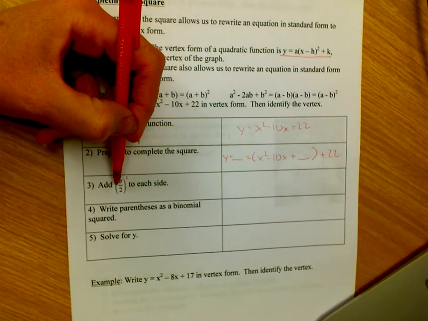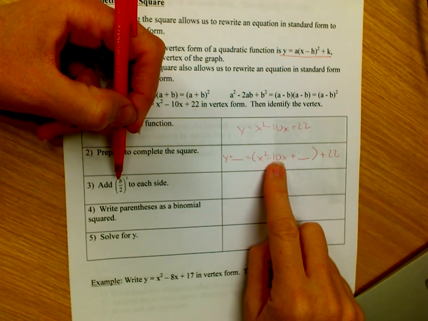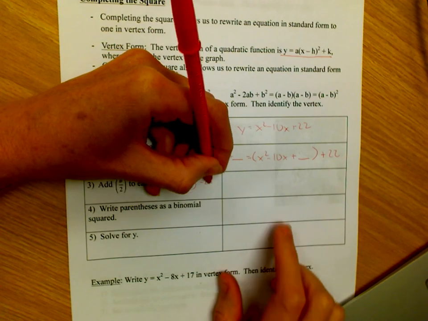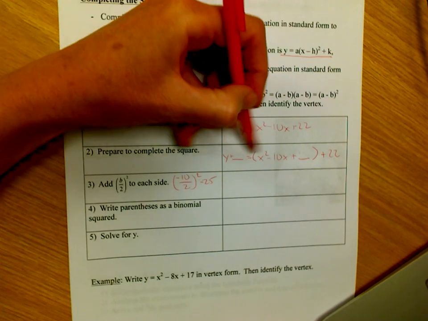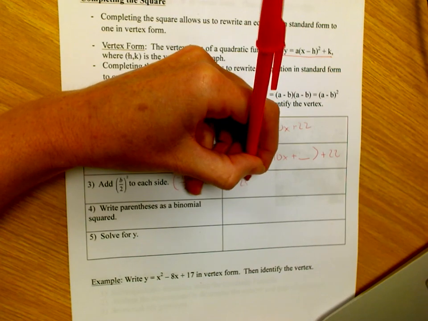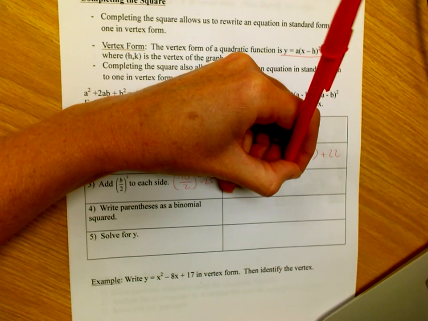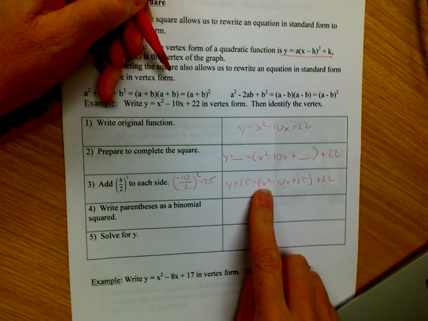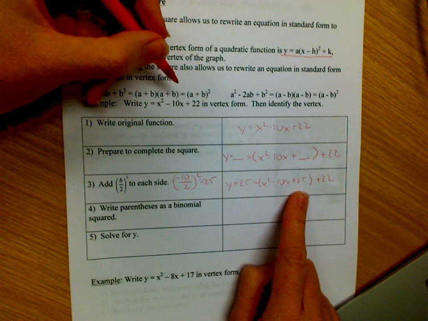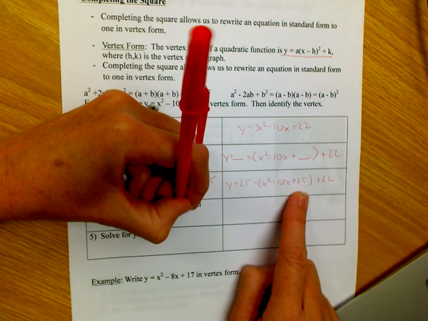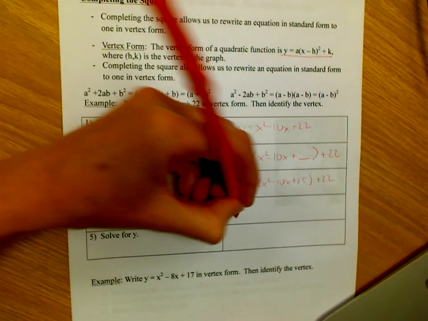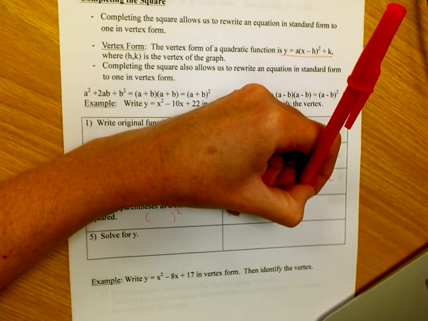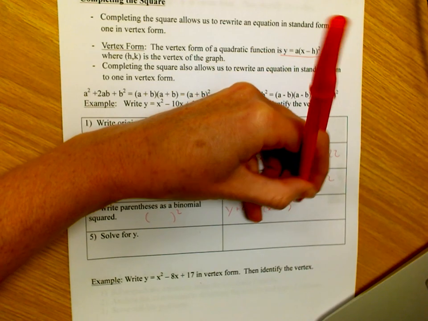And then if you look at the next step, this is exactly what we did yesterday. Take your b value, divide it by 2, and square it. And for this problem, we will get an answer of 25. And that is what will go into the blanks. Okay. And if you now notice that what is in the parentheses is one of our perfect square trinomials, which we can then factor down into 1 parenthesis squared. And for this problem, x squared minus 10x plus 25 will factor down to (x minus 5) squared.